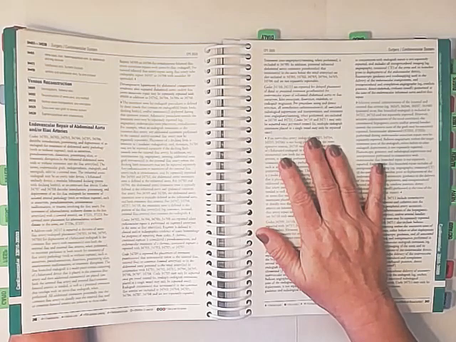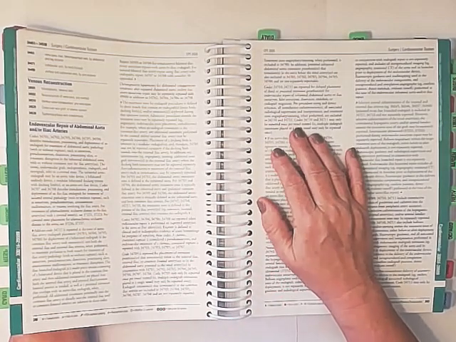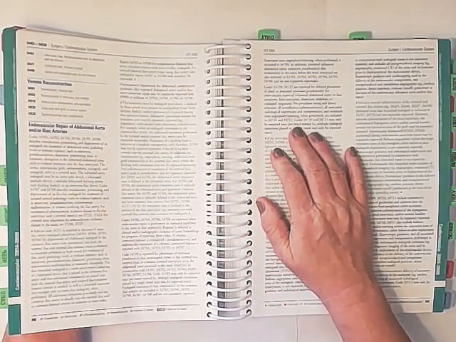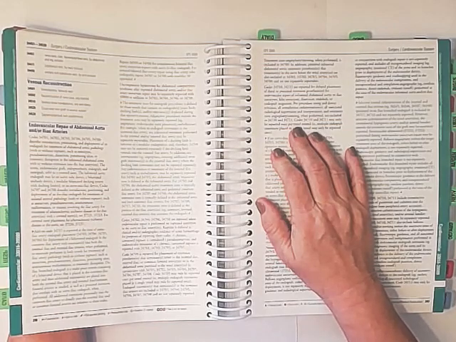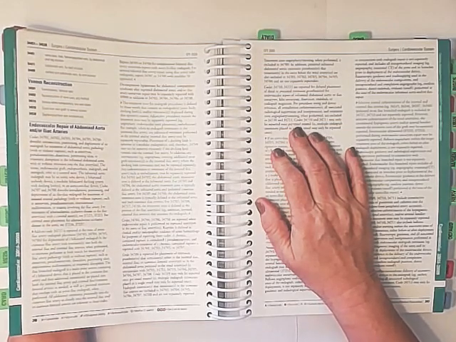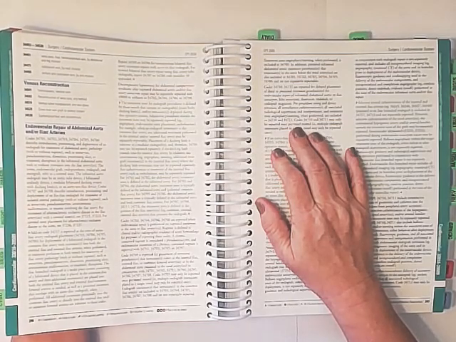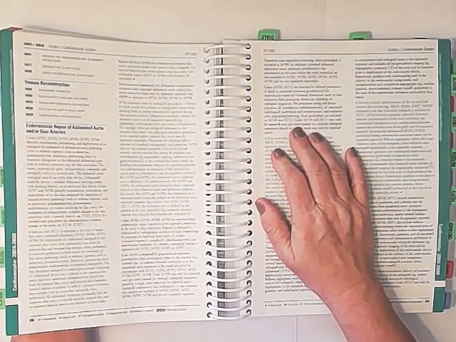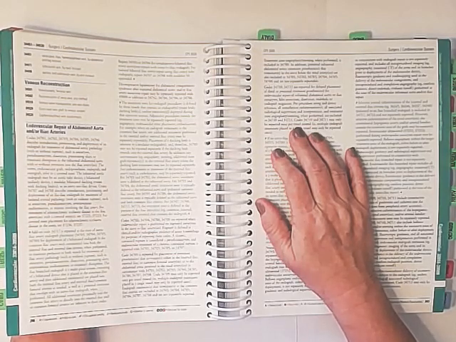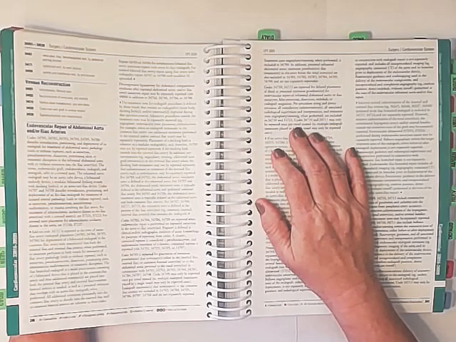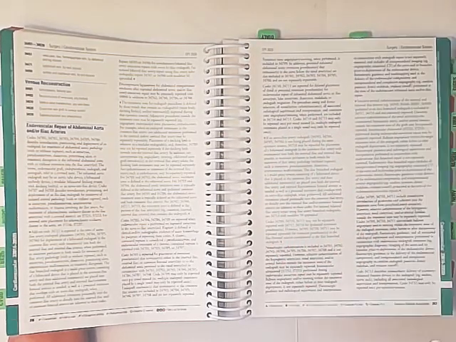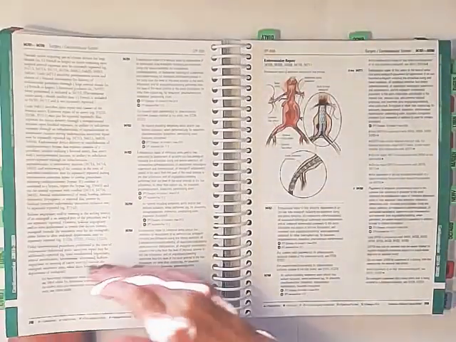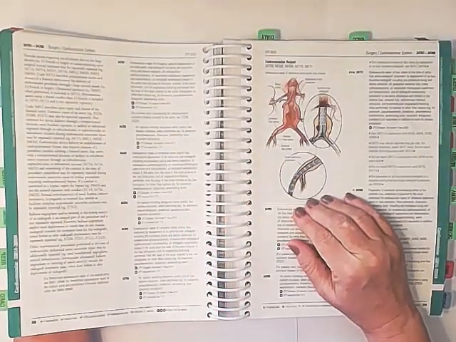Endovascular repair of AAAs, abdominal aortic aneurysms, and iliac arteries. Endovascular repair is different from open repair. I work in HCCs, risk adjustment. If we're looking at a chart and the patient has had a repair of an AAA, or abdominal aortic aneurysm, we can code it if they tell us it's endovascular repair. We cannot code it if it was an open or direct repair. And I'm hoping there'll be a picture here. So yes, here's a great picture.